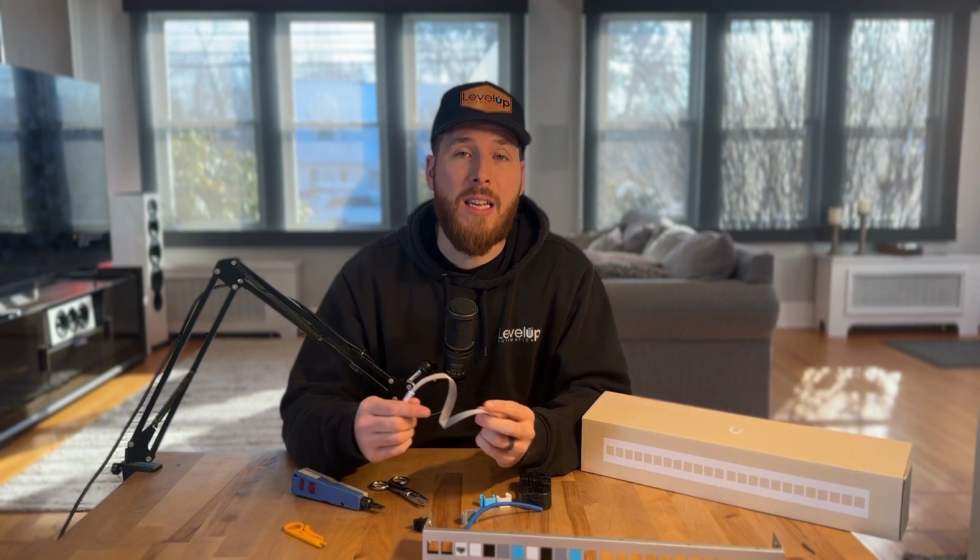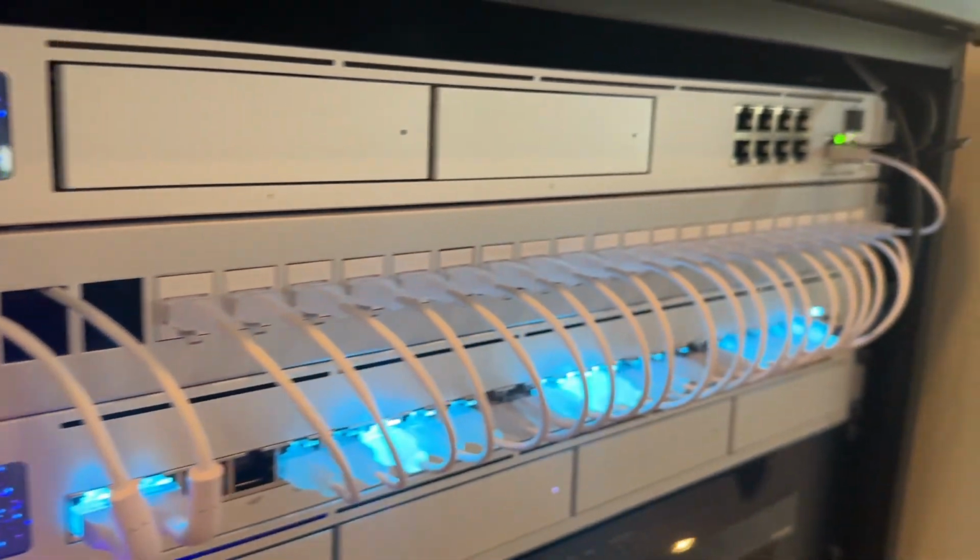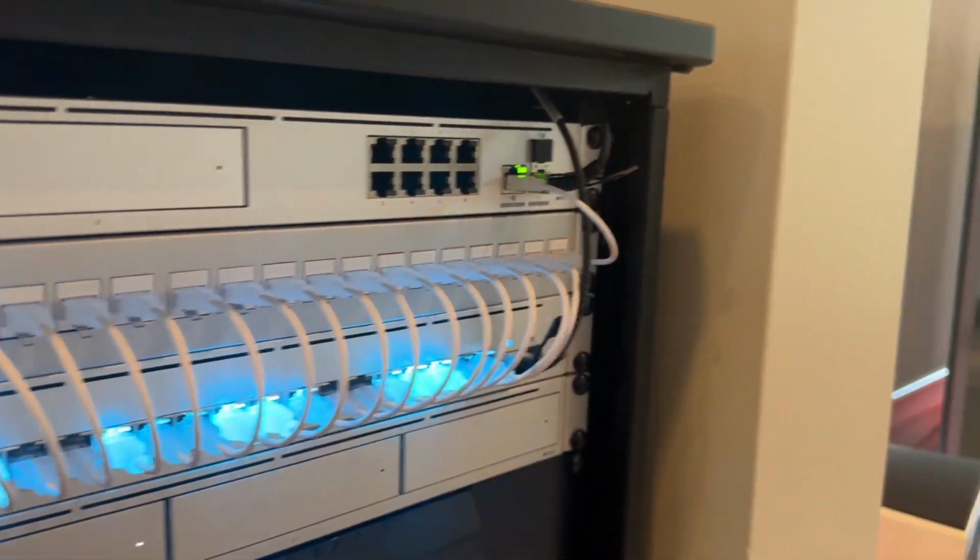They come in all sorts of colors. Unify does have the ether lighting ones now. So if you have, let's say, a USW Pro switch that has ether lighting built in, you can go and control all the colors on the ports, which is very nice. And the cable lights up as well, which is a cool add-on.